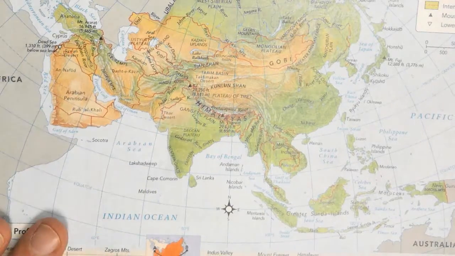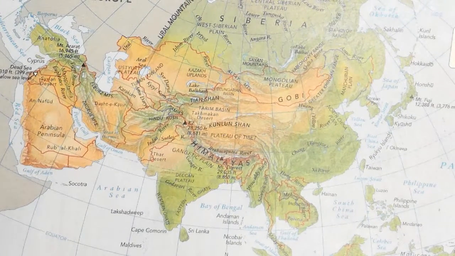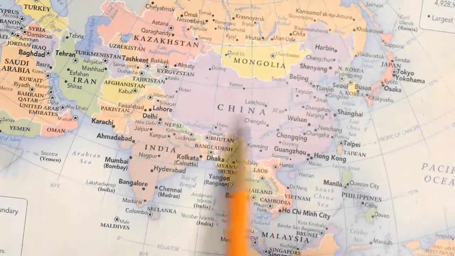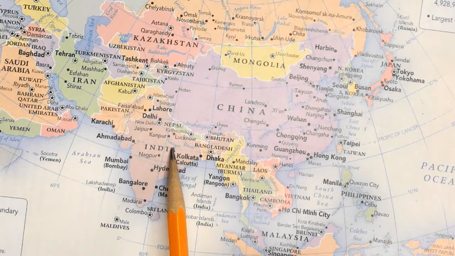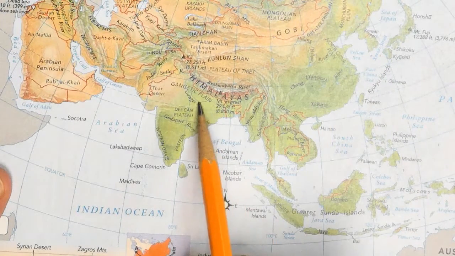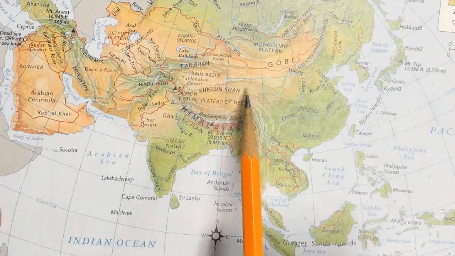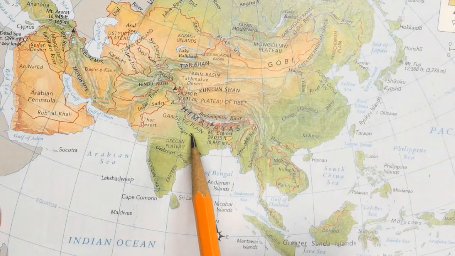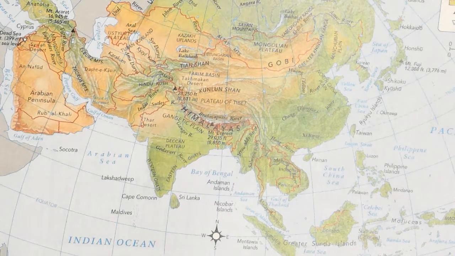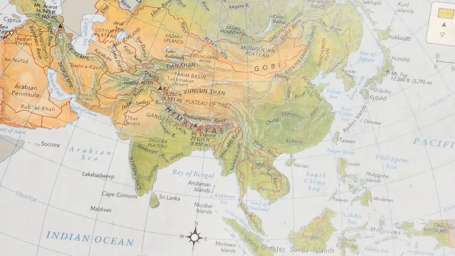Well, let's take a look. Here's China up here. Let's take a look at this map. Here's India, here's China, so they have to get from here up into China. Well, that's not very far. Let's take a look at this map. They have to go from here up into China. Now, would it be easy to go from here to China or hard? And you need to explain why. Okay? I'll give you a couple of seconds to do that, and then we're going to go to number 7 together. So do that on your own.